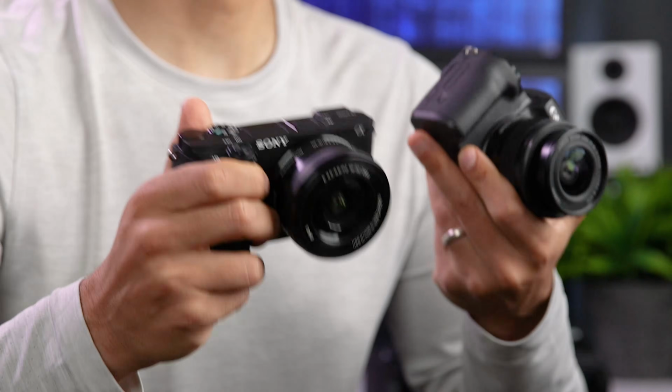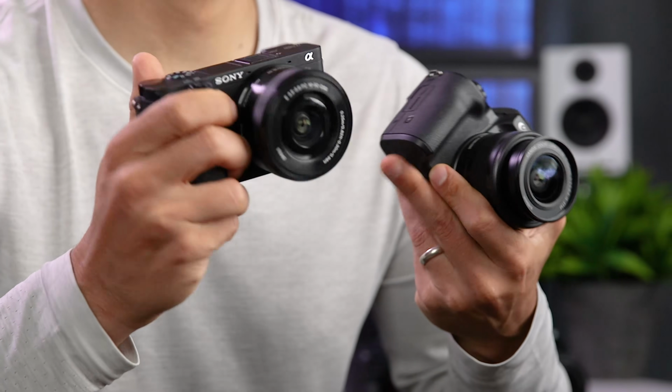I'm going to talk about the strengths and weaknesses of both cameras when it comes to both photography and video, and hopefully I can help you decide which option is best for you. My goal with every product comparison is to give you a detailed overview of the features of the product and then compare them in a way that relates to real life use. Alright, so let's get going.